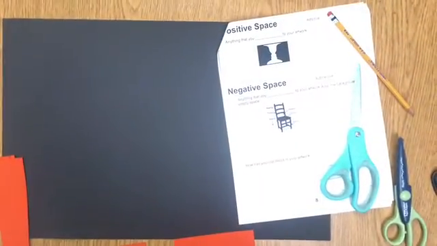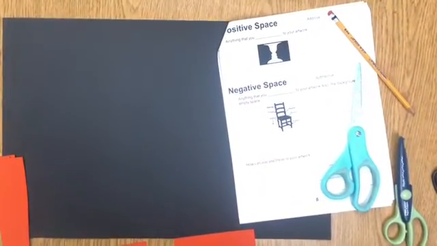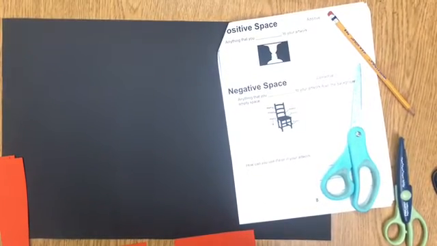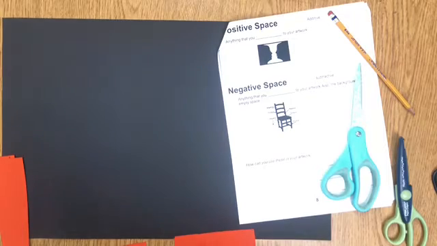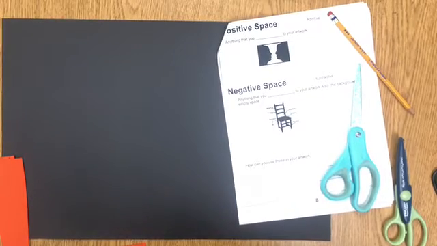Okay, today we're going to learn all about positive space and negative space. So you should be on page 8 in your journal. Page 8, we're going to take some notes while we're watching the video, and I'm going to show you how you can add things to your artwork and also take things away.